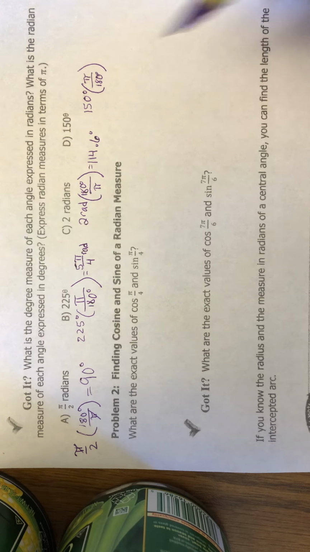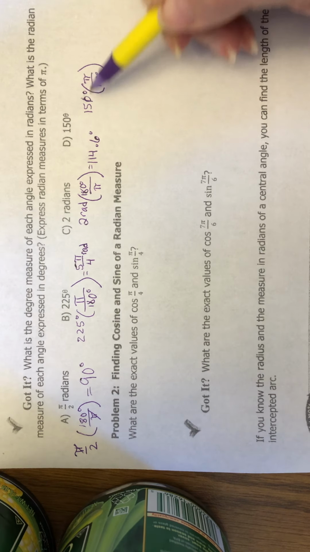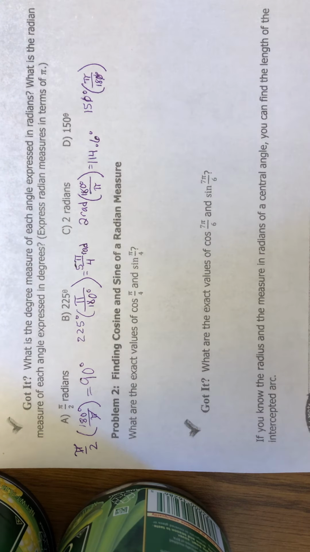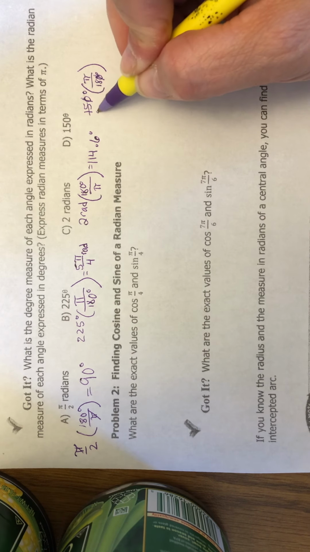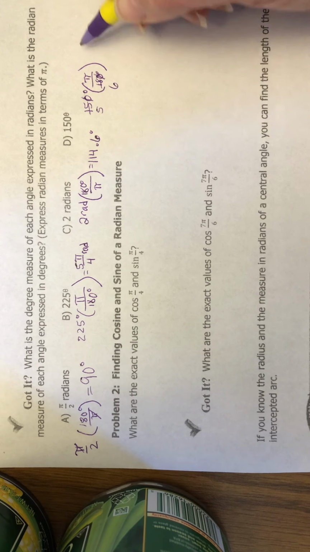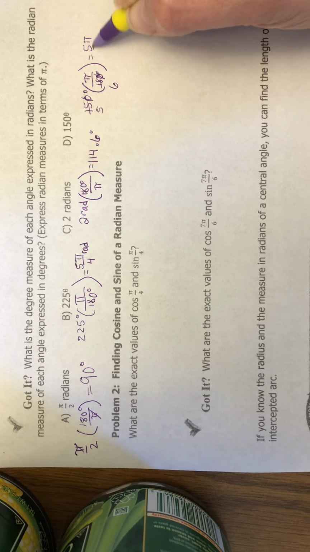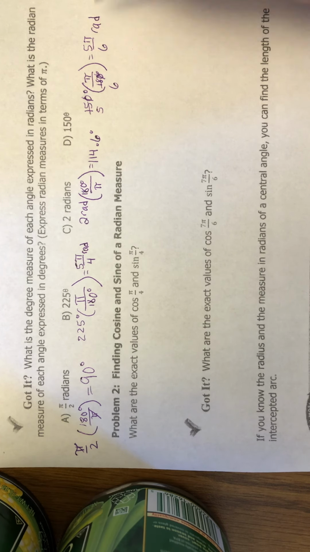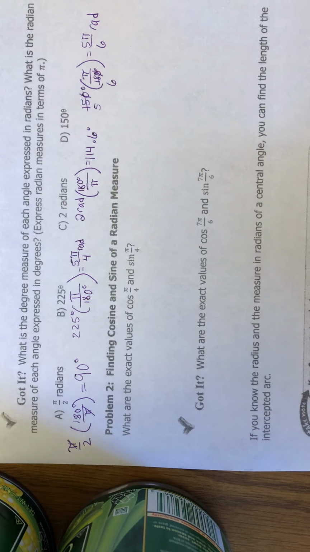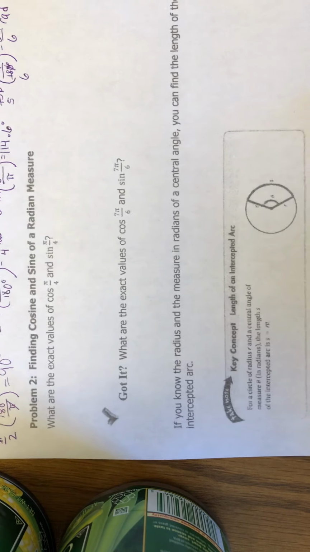And last one, 150 degrees gets converted into radians by multiplying by pi over 180. Remember, this is our conversion factor. I can cancel out these zeros, kind of like dividing by 10. And 15 and 18 are both divisible by 3, giving me 5 pi over 6. Unit here is radians.